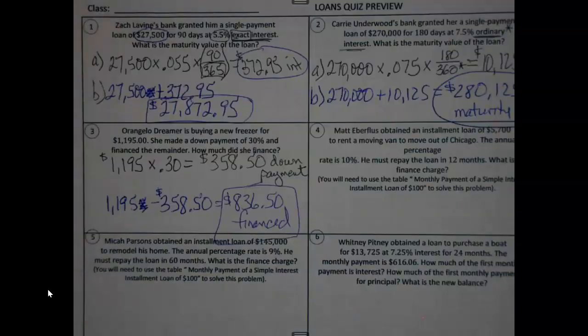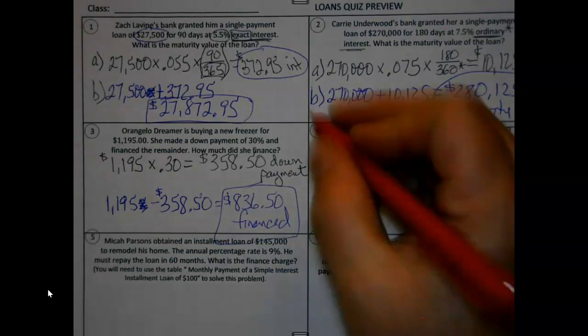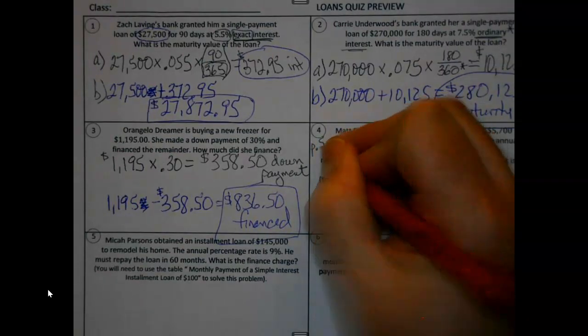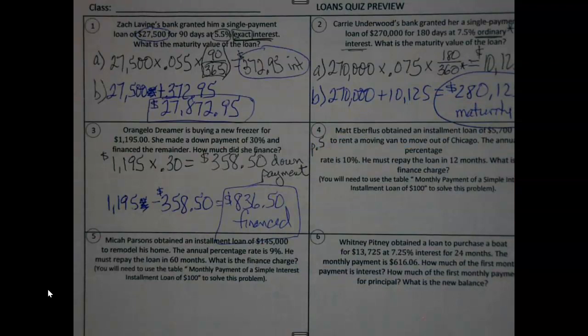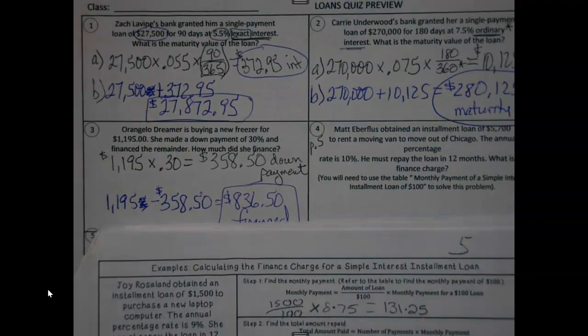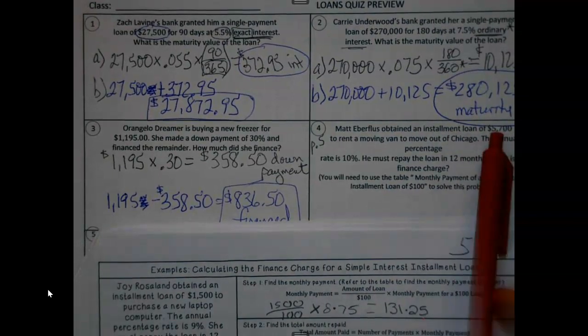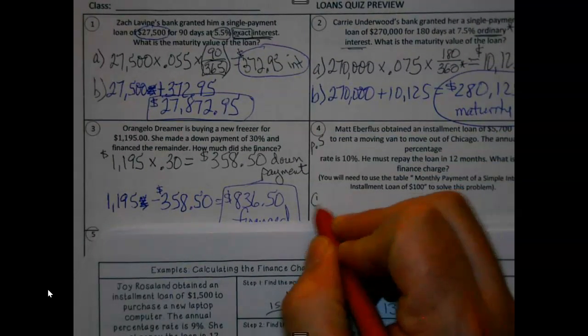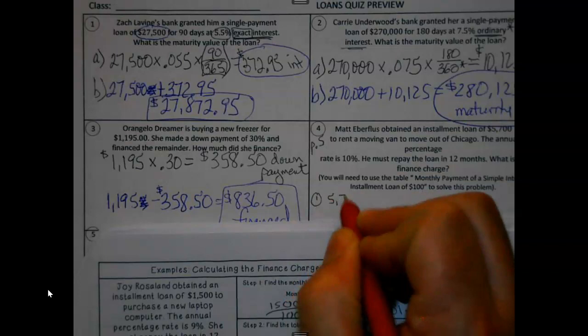So again, if we're looking, I want to find when we did this in here. If I don't see it right away, there it is. Okay, I'm just going to put a little note on here. So this is page 5 in the packet here. When I'm trying to do this, we're going to take the amount of the loan, $5,700.